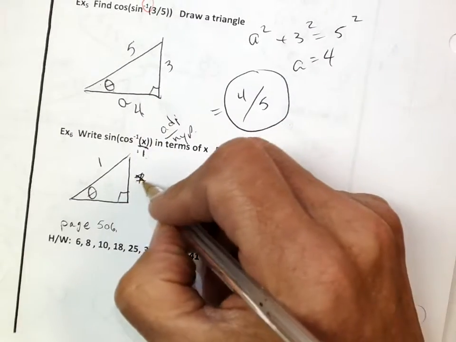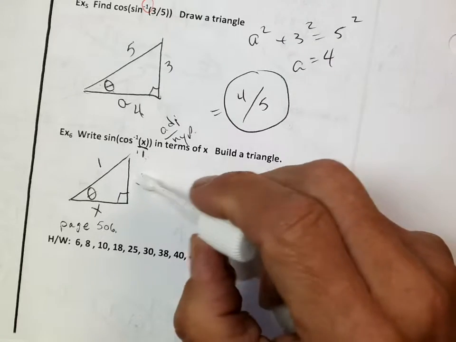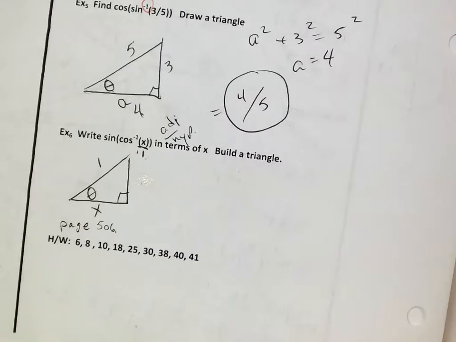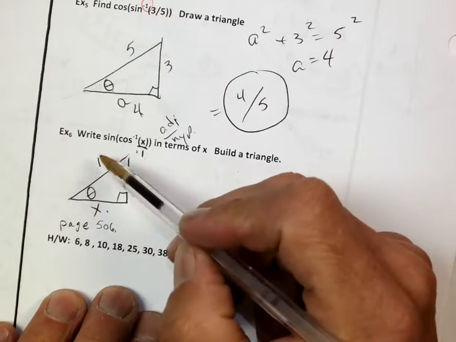So I put that in the wrong spot. Yes, I did. Somebody say, Mr. Davies, you made a mistake. It's okay, I fixed it. We're all good. There we go. We white this out. Doggone, I hate it when I make mistakes, even on film, worst of all, okay? So there we go. I've got my adjacent, which is x, over my hypotenuse, which is 1.